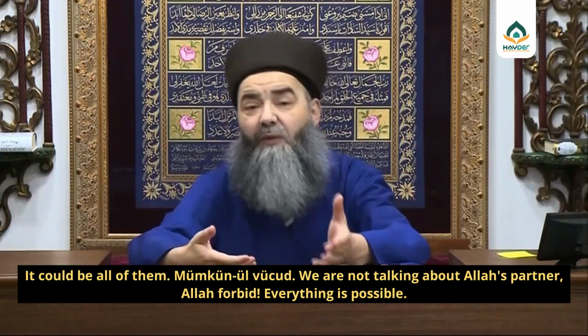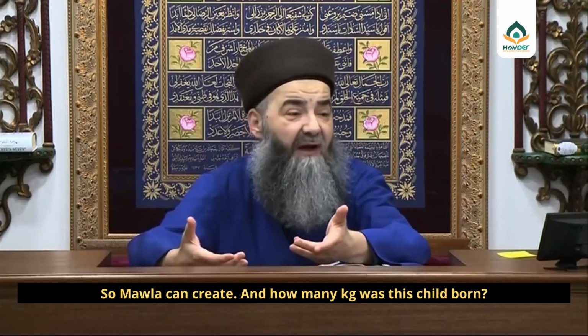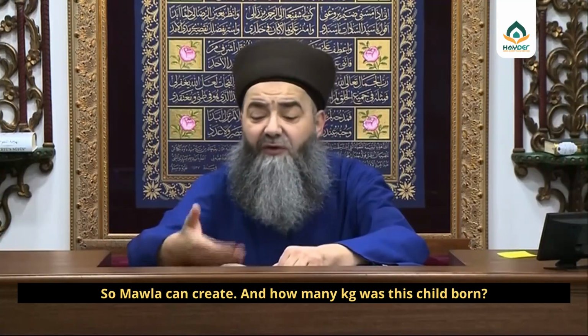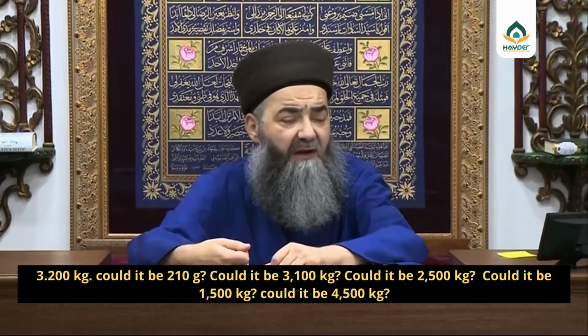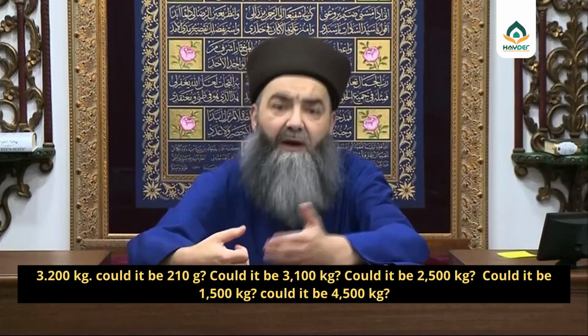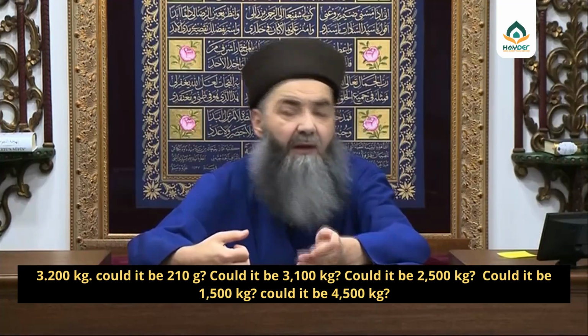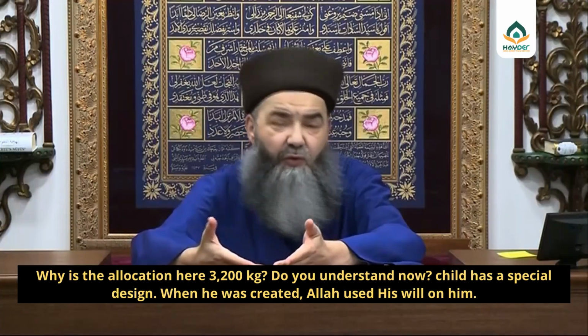Mumkunul vujud. We are not talking about Allah's partner. Allah forbid. Everything is possible. So Mawla can create. And how many kilograms was this child born? 3.2 kilograms. Could it be 210 grams? Could it be 3,100 kilograms? Could it be 2,500 kilograms? Could it be 1,500 kilograms? Could it be 4,500 kilograms? Why is the allocation here 3,200 kilograms?